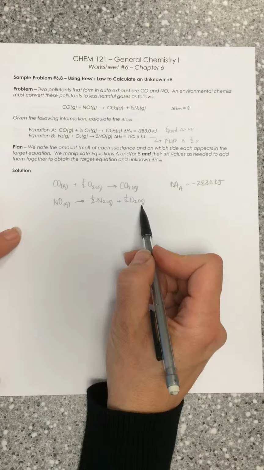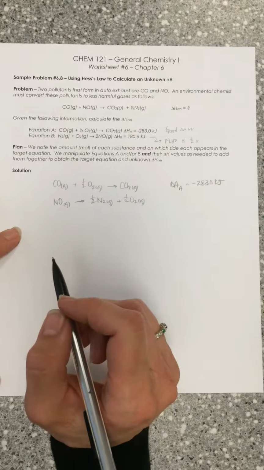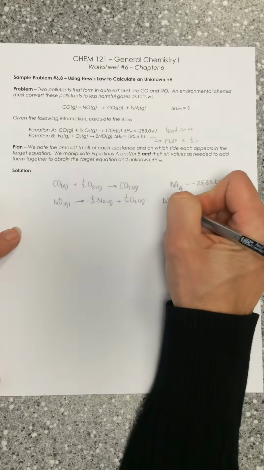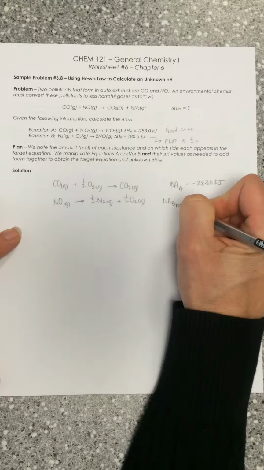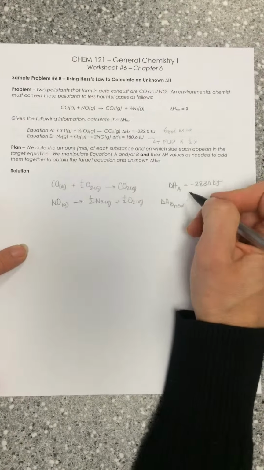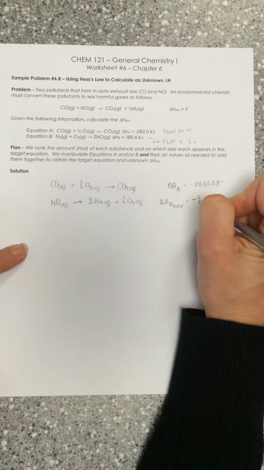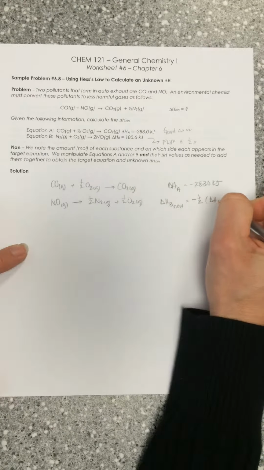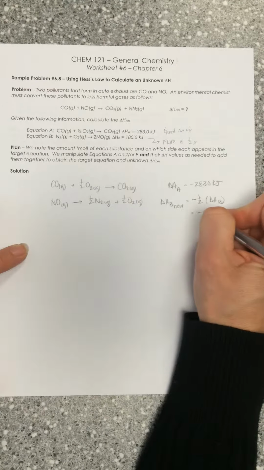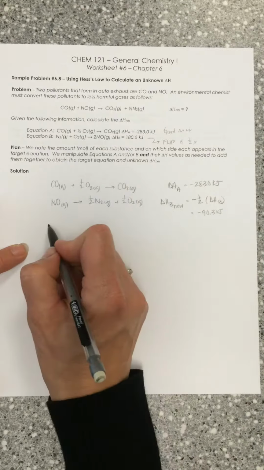Okay, so I flipped and scaled down my equation by 1/2, which means I need to flip and scale down my delta H. So I'm going to call this delta HB new, meaning that it's a new version of the same equation. And what that means is I need to flip it and scale it down by 1/2 of what the original value was. So my delta HB new is now going to be minus 90.3 kilojoules.